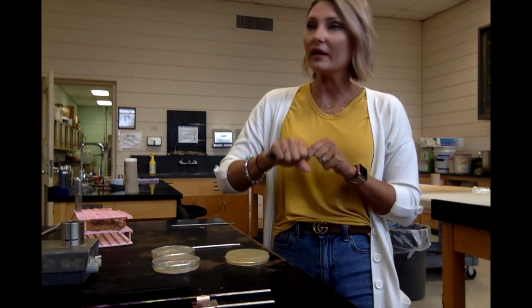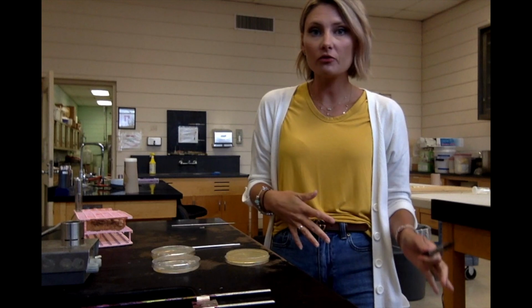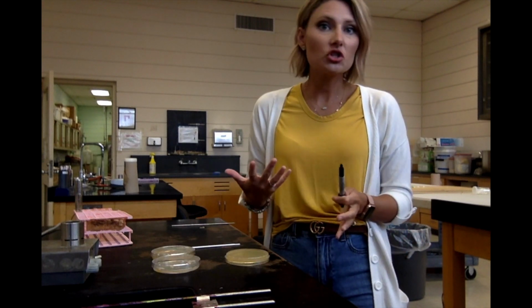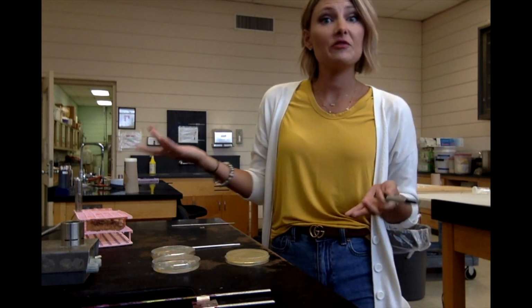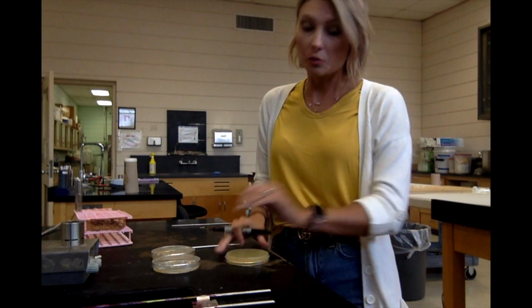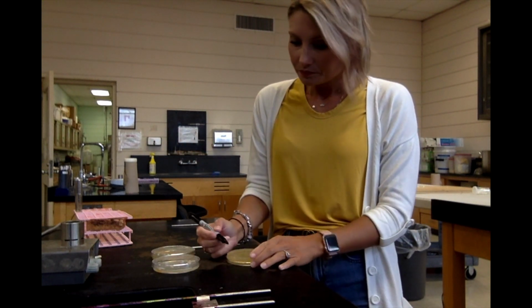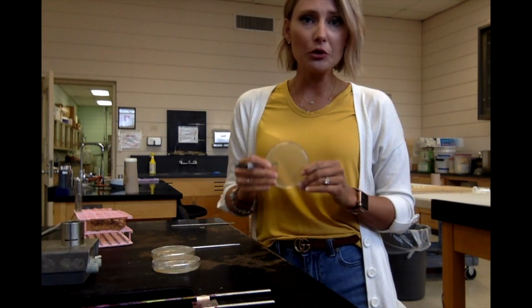Now, it can be anywhere in the lab or out in the hallway, on yourself, on any of your stuff that you have, anywhere that you would like to see if there's any bacteria growing, which there probably is. So the first thing that you want to do is label your Petri dish.